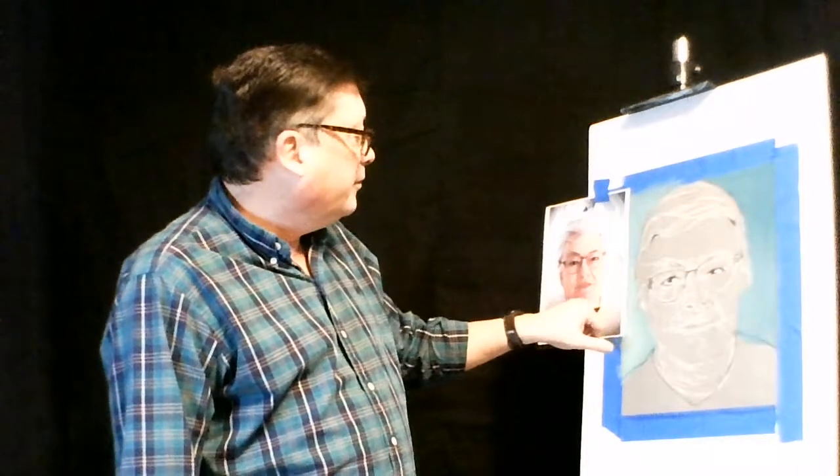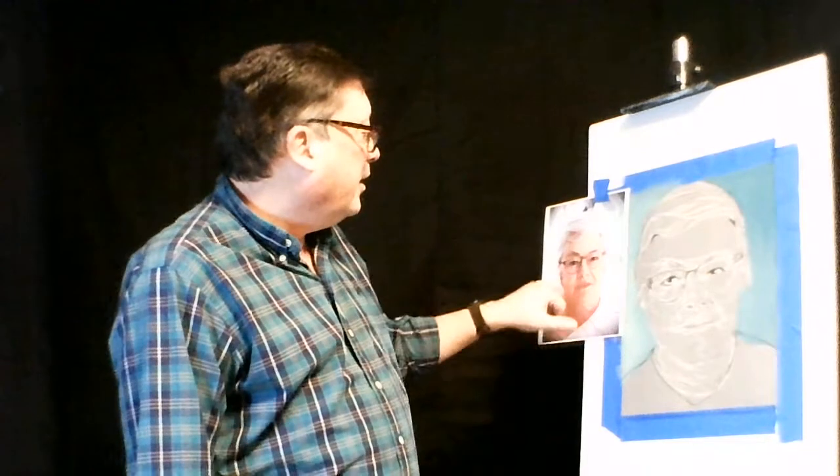There's the dark in this. This is called the nasolabial fold. Under the chin, beside the shoulder. All of these are really dark marks. And so I'm going to put this on.